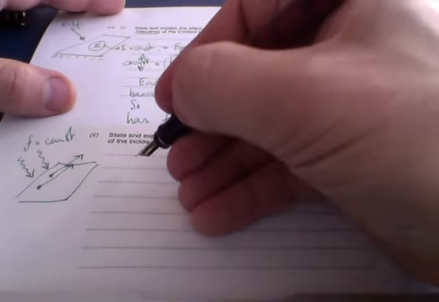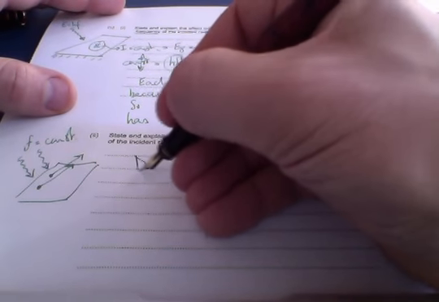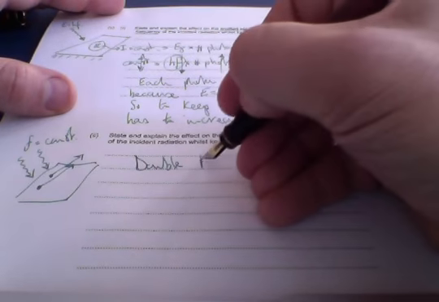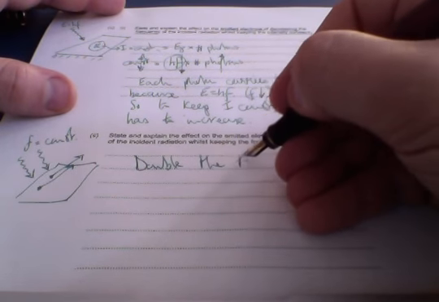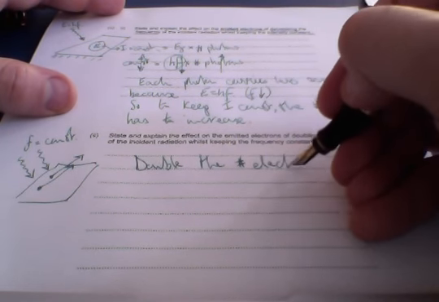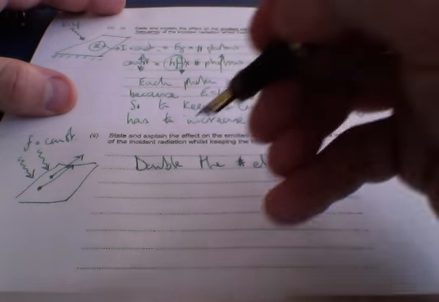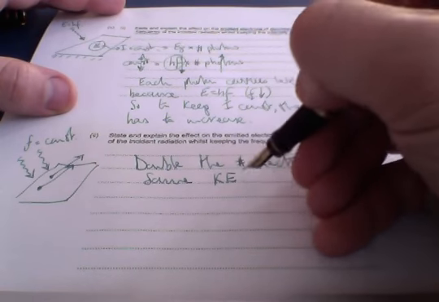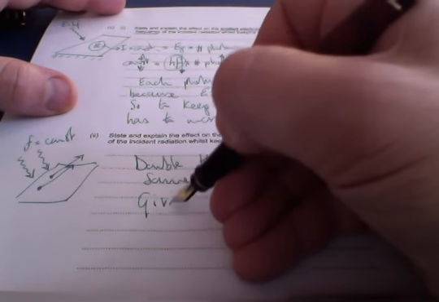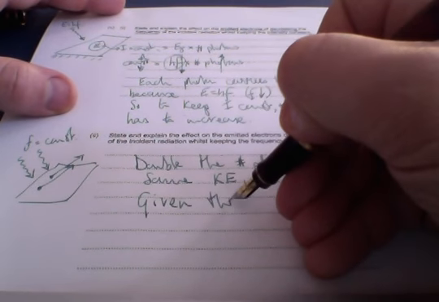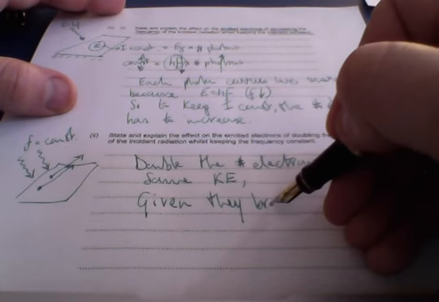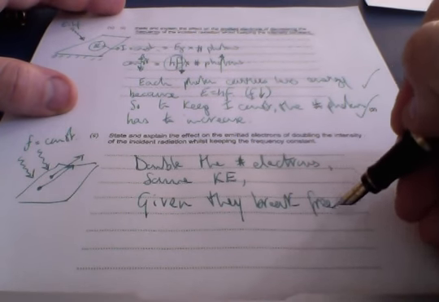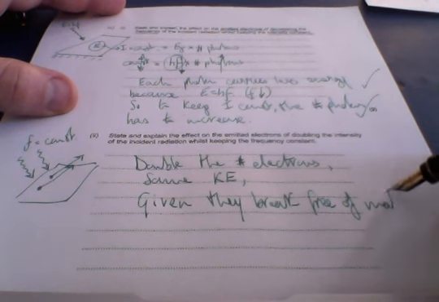So if you double the intensity, you double the number of electrons, but they have the same kinetic energy given they break free of the material.